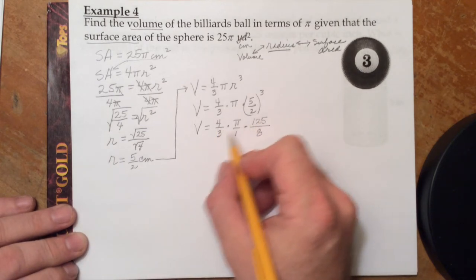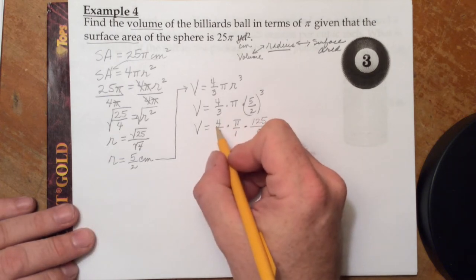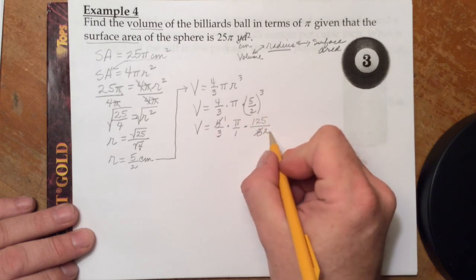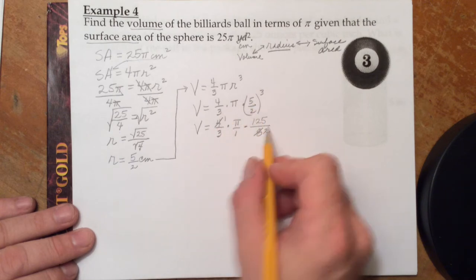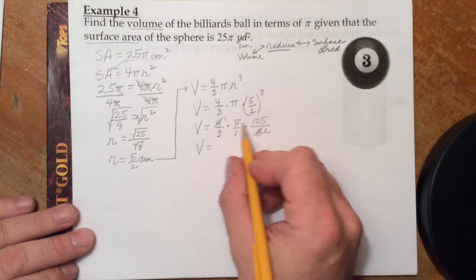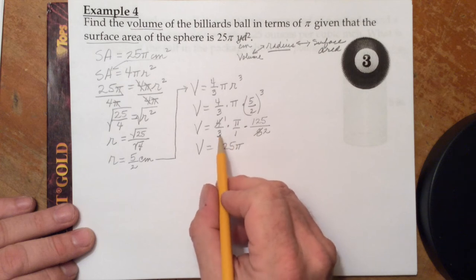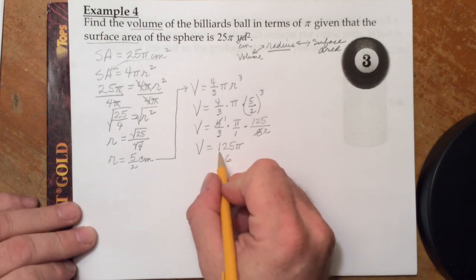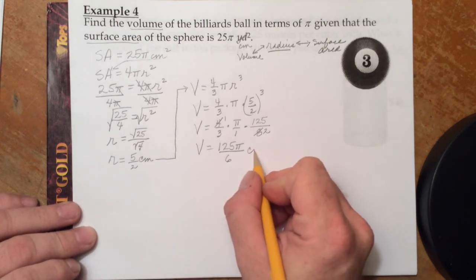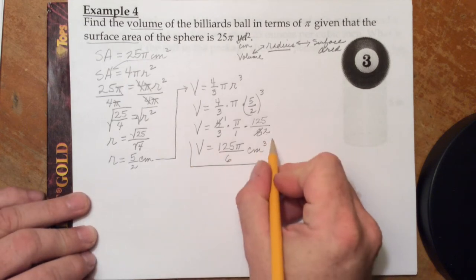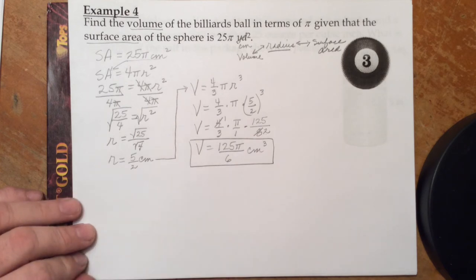Then we look and see if there are any common factors that will divide out, numerator and denominator, and we notice that 4 and 8 are both divisible by 4. 4 goes into 4 once, 4 goes into 8 twice. 3 and 125 are not divisible, since 3 and 5 weren't. So this is it. Now we multiply the numerators together. 1 times pi times 125 is 125 pi. Multiply the denominators together. 3 times 1 times 2 is 6. So we get 125 pi sixths. And this is cubic centimeters. There's the exact volume in terms of pi of that billiard ball.